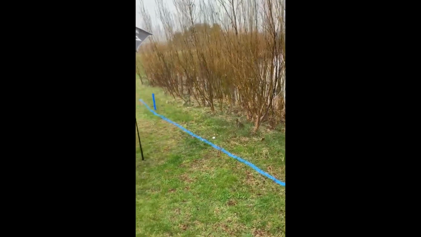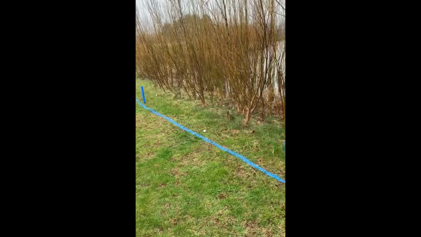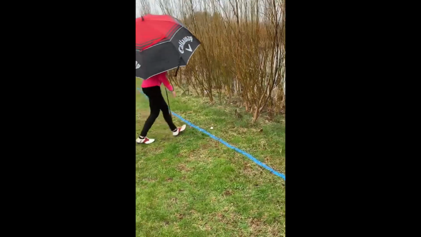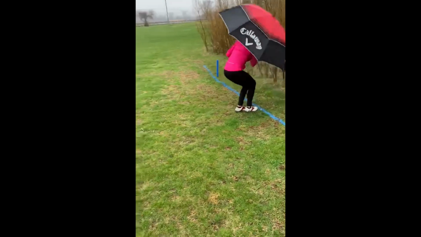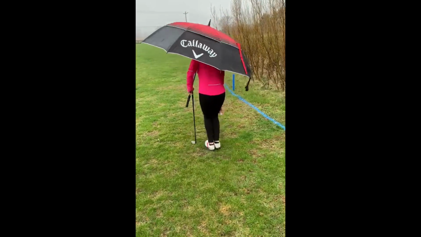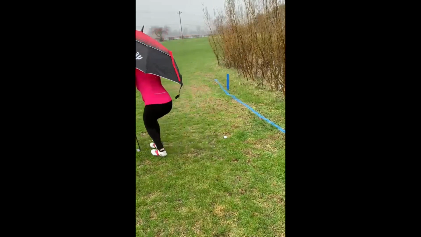She's taking her 2 club lengths, and she will make the proper drop and get this ball back in play. And she is ready for her next shot.